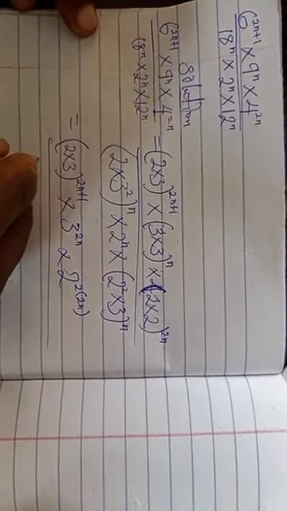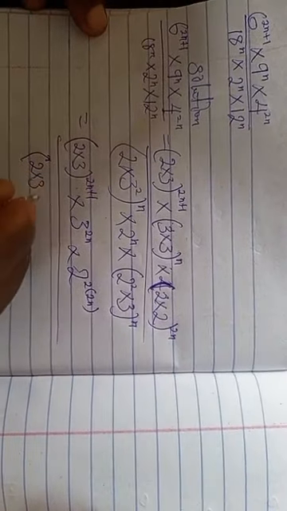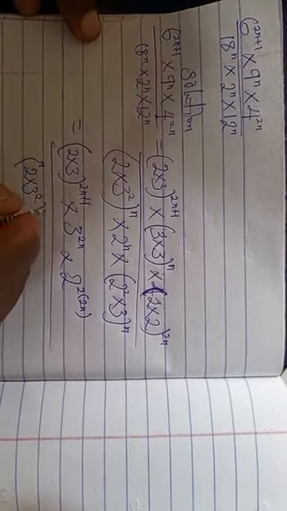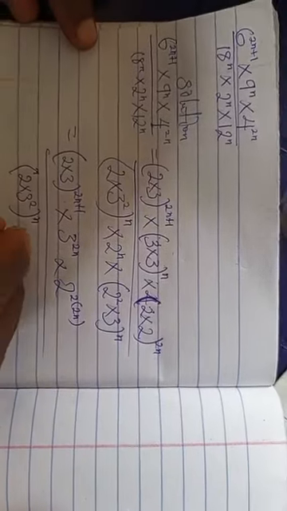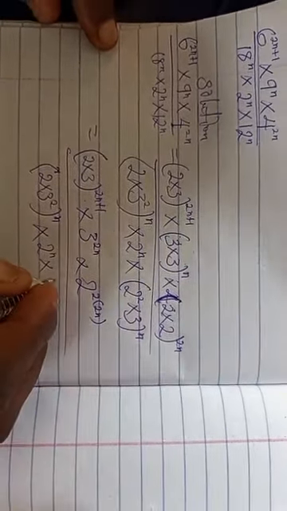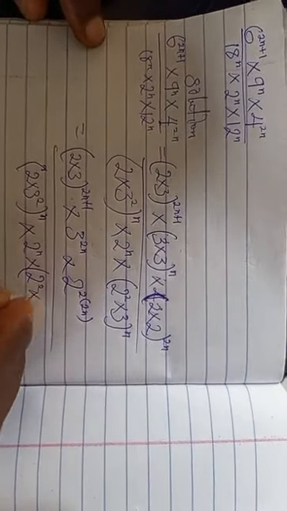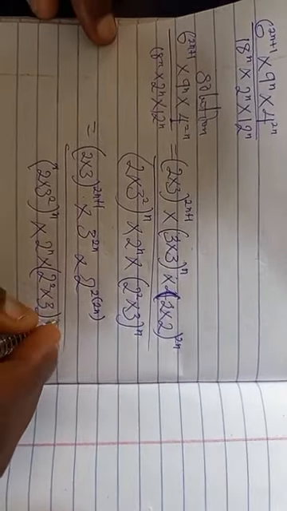bracket open 2 times 3 to the power of 2, close, all to the power of n, then times 2 to the power of n, times bracket open 2 to the power of 2 times 3 to the power of n.